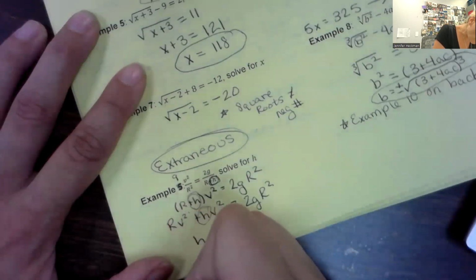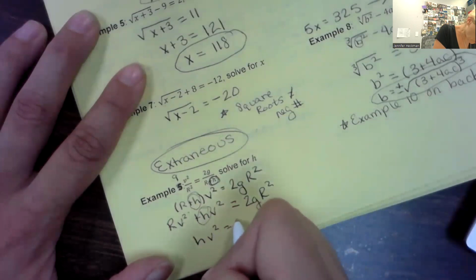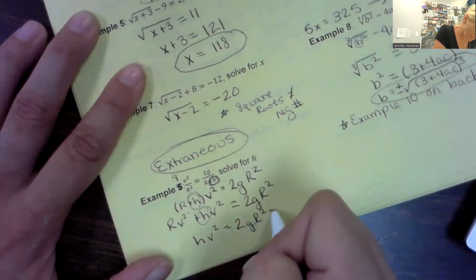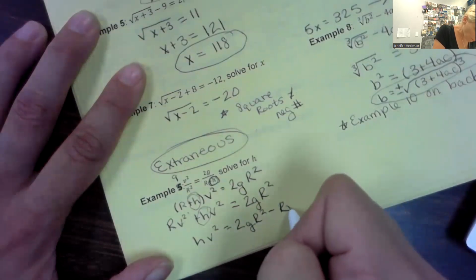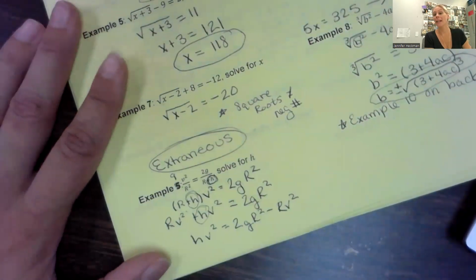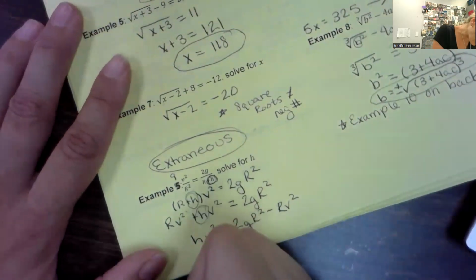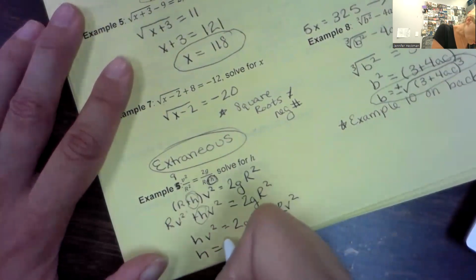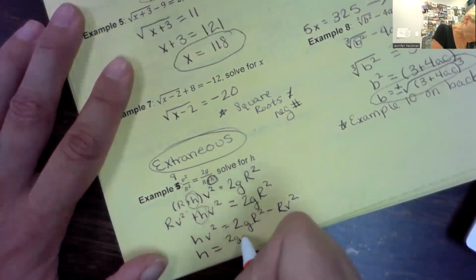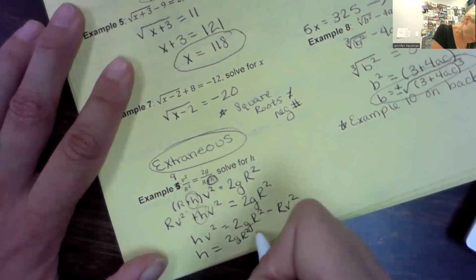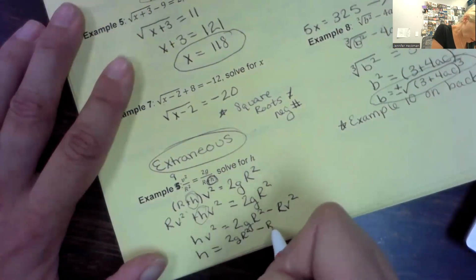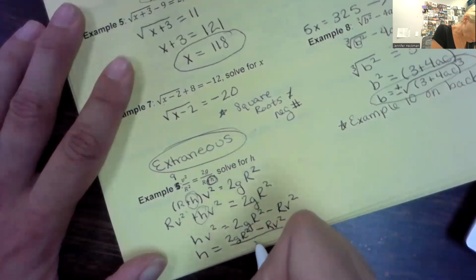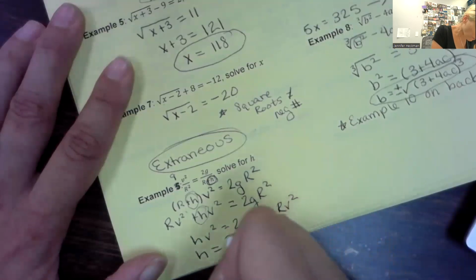So h v squared equals 2g r squared minus r v squared. And then how do you get h by itself now? Oh, I got to divide both sides by v squared. So we get h equals (2g r squared minus r v squared) all over v squared, because I'm dividing the whole side by v squared.